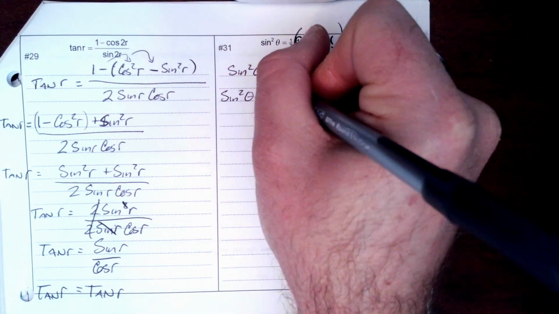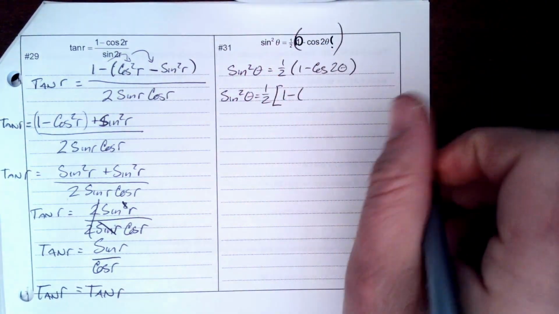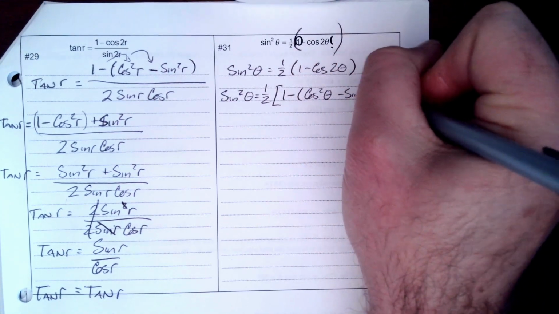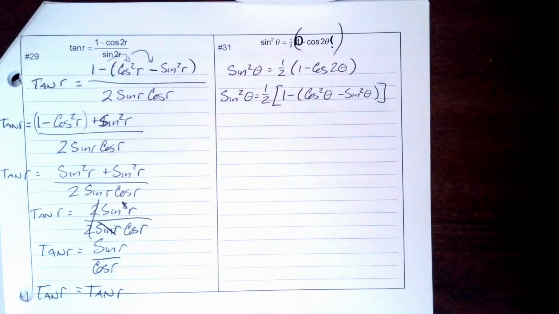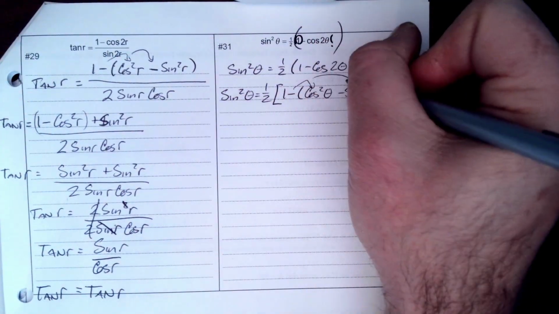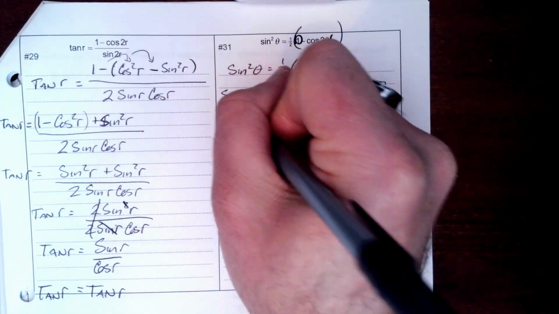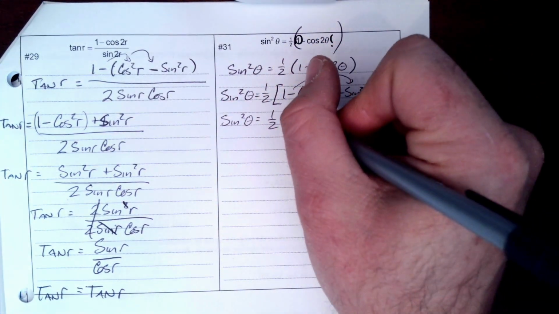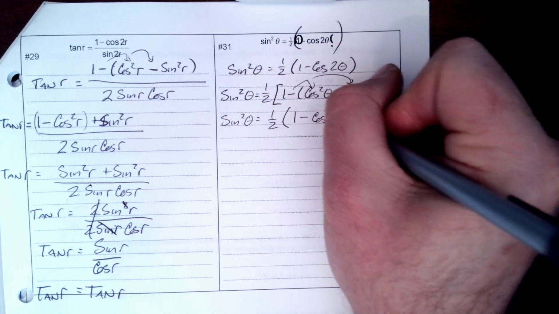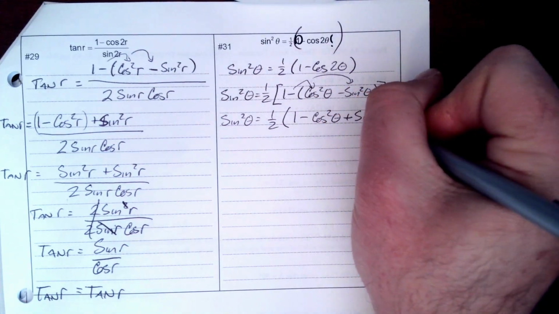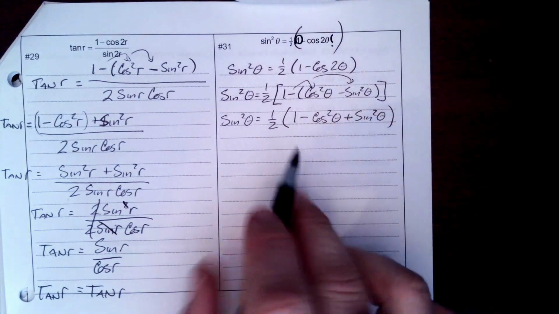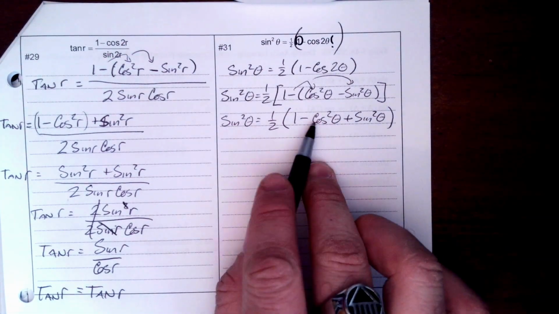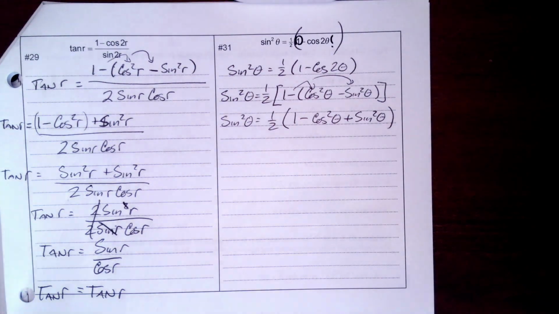Okay, cosine of 2 theta, we can change. Cosine of 2 theta is the cosine squared of theta minus the sine squared of theta. Again, we can distribute that negative here. So that equals 1/2 times 1 minus the cosine squared plus the sine squared. And again, because that cosine is now negative, we can't actually say cosine squared plus sine squared equals 1 because we have this minus hanging off the front.